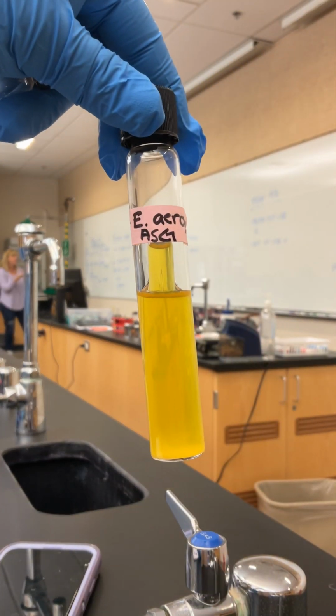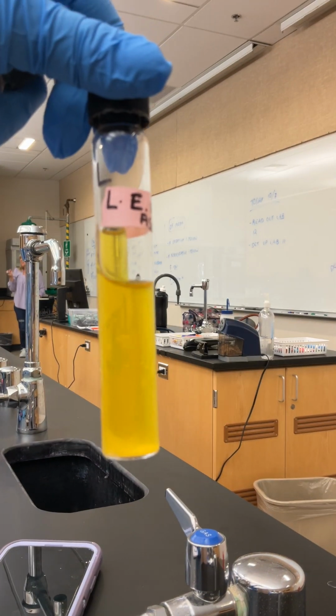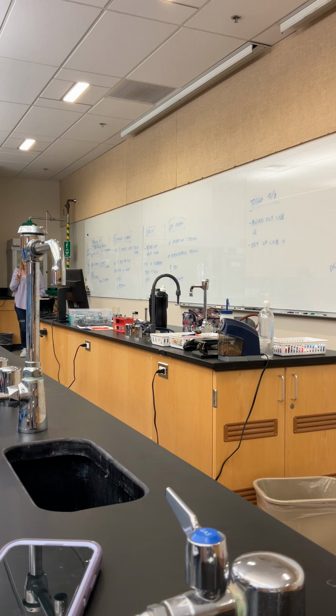Now you might notice that Proteus looks a little orangey. That's okay, but he's still not a pure yellow. We are looking for red or yellow. So what that's telling us is he's making a little acid, but not enough to give me a strong positive. So E. aerogenes should be positive, Proteus vulgaris should be negative.